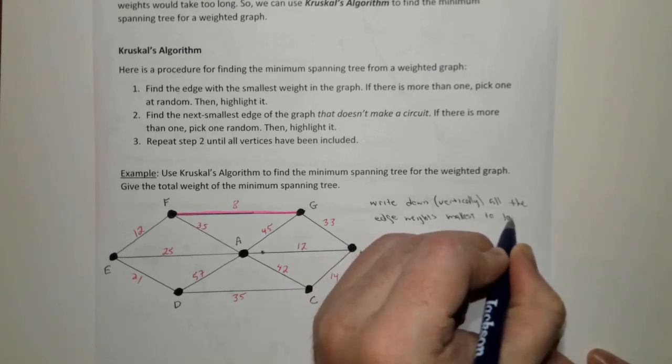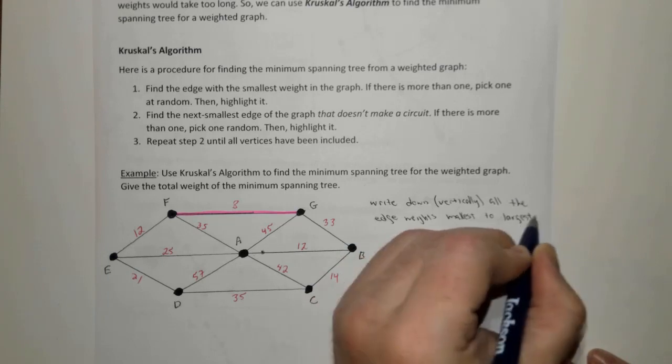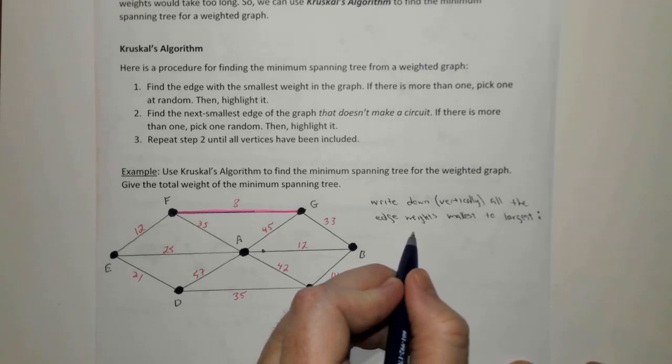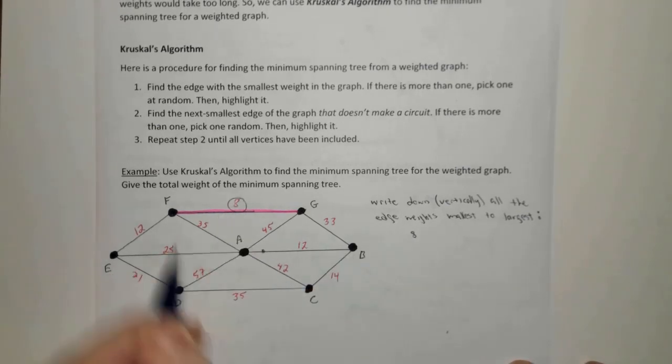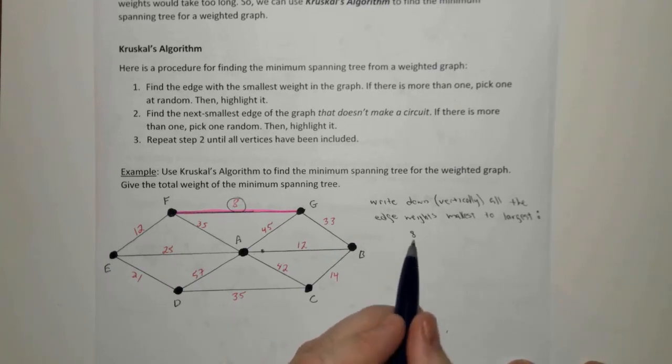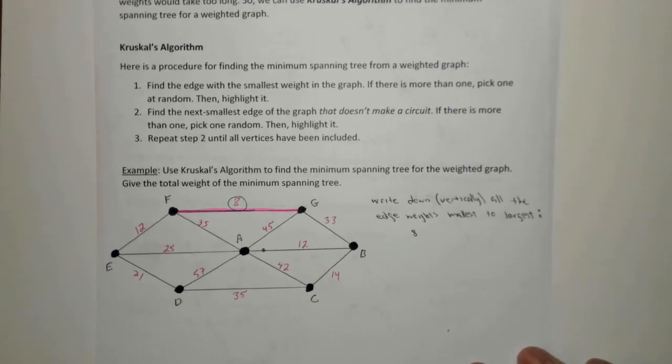And just a suggestion, leave a little bit of space between each of these. Because if I skip something and I need to put it in this vertical column, if I leave a little space, I can squeeze it in. I'll show you what I'm talking about.